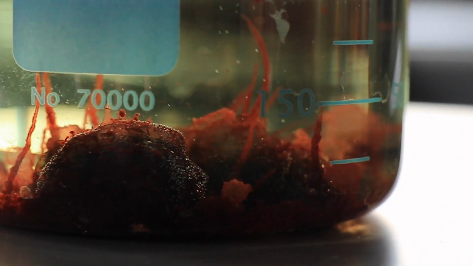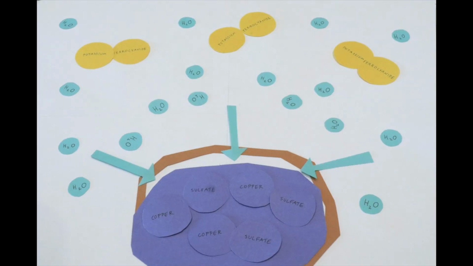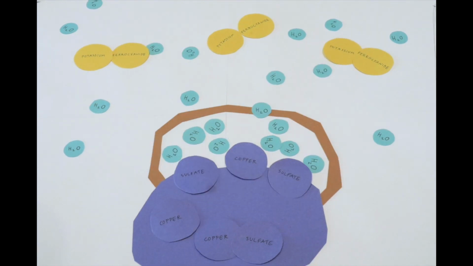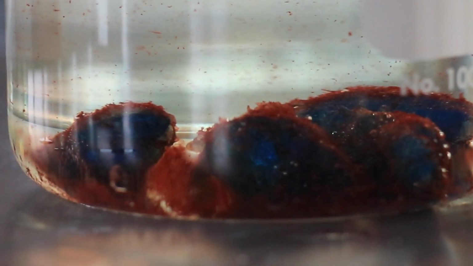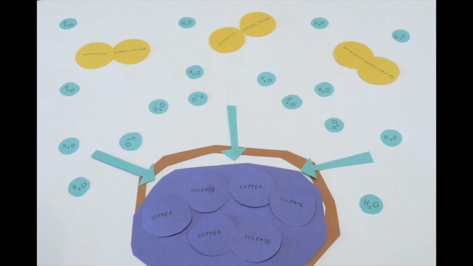The membrane of copper ferrocyanide is semi-permeable, meaning that water can pass through it. Because the cupric sulfate keeps dissolving inside of the cell, the water on the inside of the membrane contains a lot of ions. The outside water is drawn to these ions, so it passes through the membrane. This process is called osmosis.